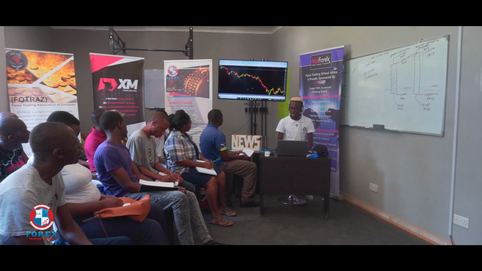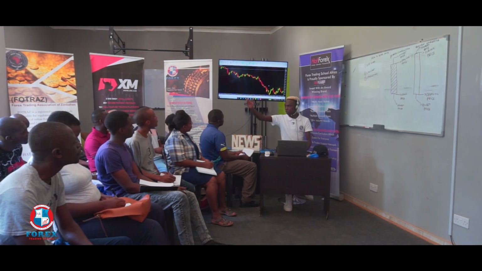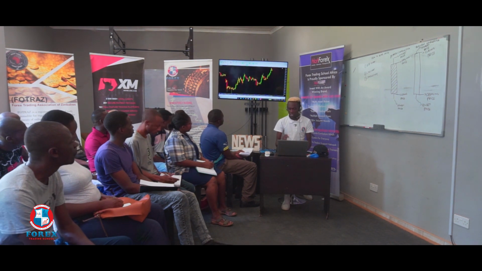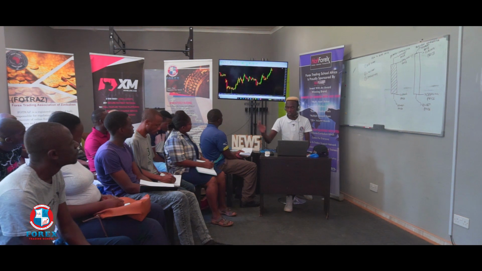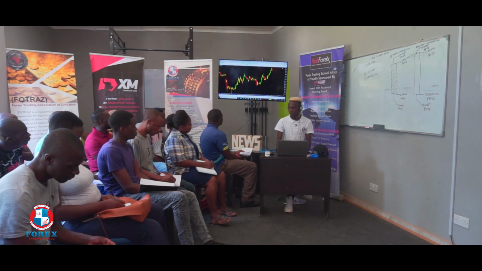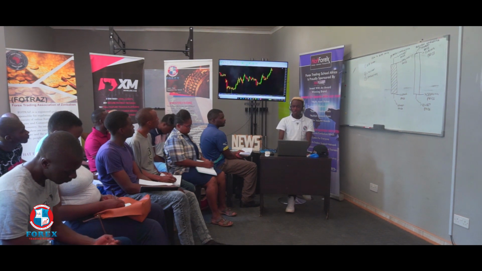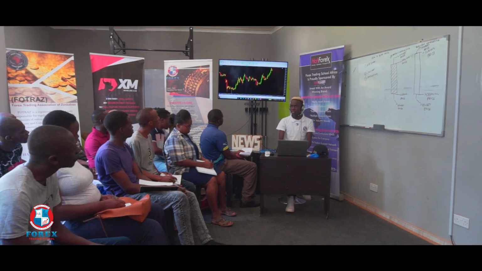So the way in which the chart will move, it will produce candlesticks going what? Forward, going to the right-hand side. That's why you see we have this black space, which is the future. It has to go to the right-hand side. Cool?